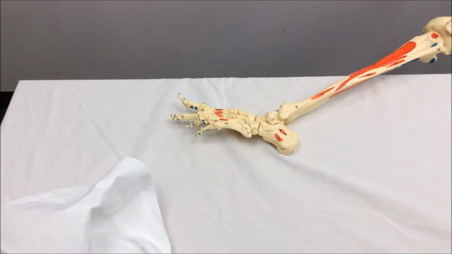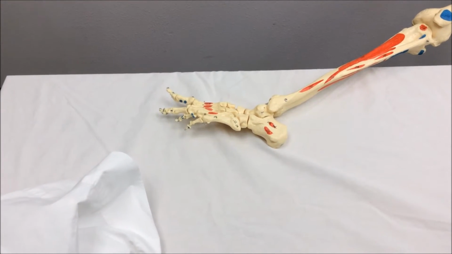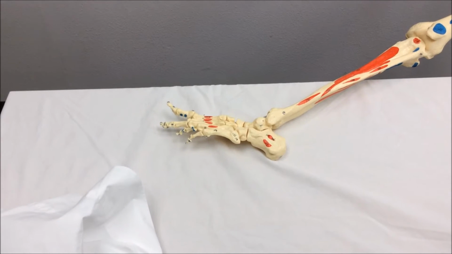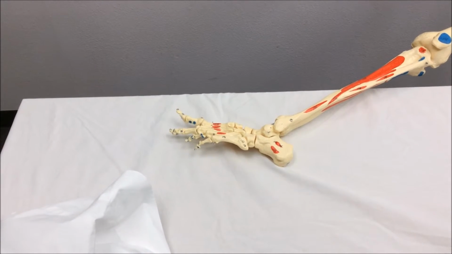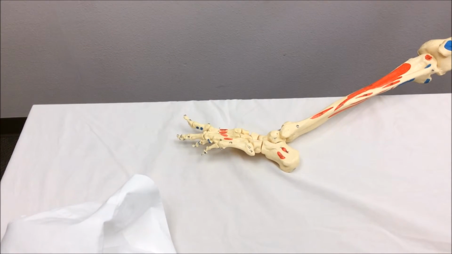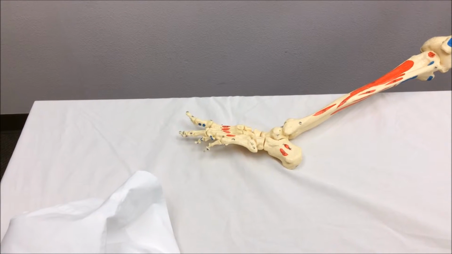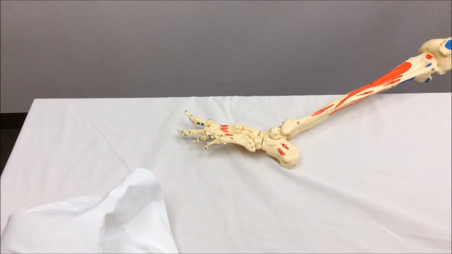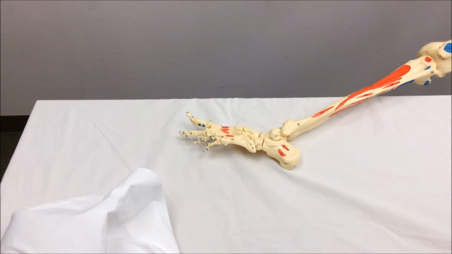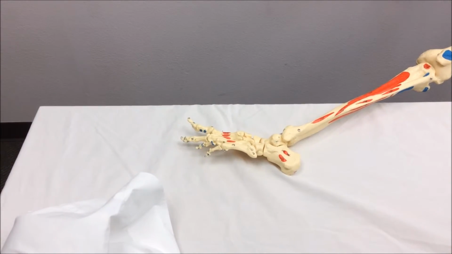Flexor hallucis longus. It originates from the posterior fibula and the interosseous membrane. It inserts to the distal phalanx of the greater toe. Its action is to flex the great toe. It also assists in inversion and plantar flexion of the ankle. Its nerve supply comes from the tibial nerve.